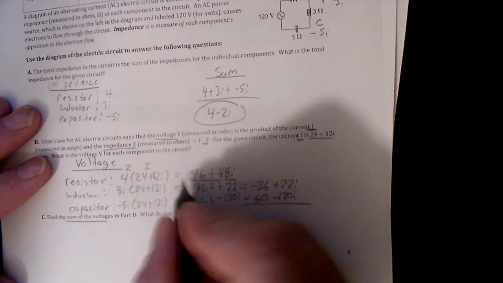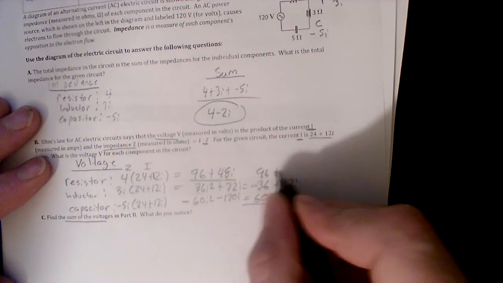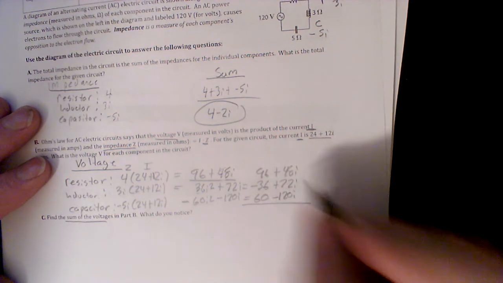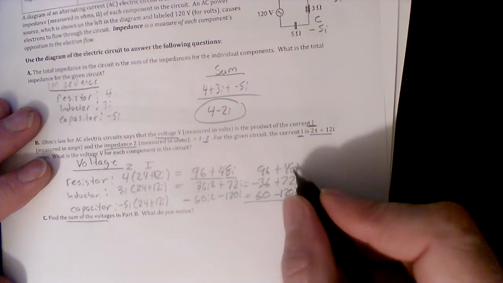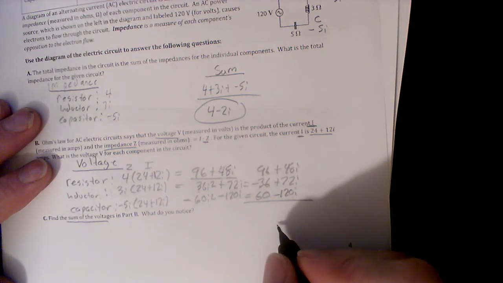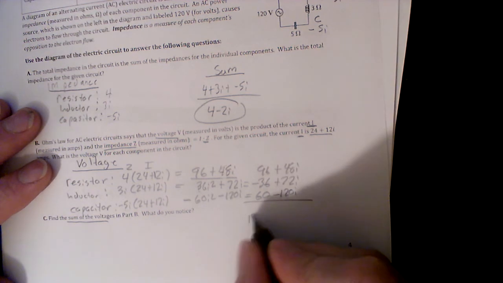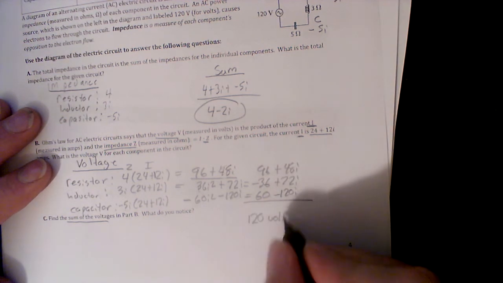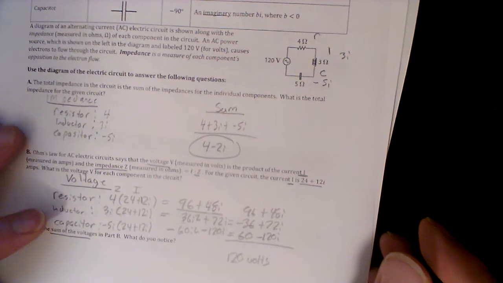So I'm going to bring that 96 right here, I'm going to bring the 48I over here, and we're going to get the sum. Well, if you add all this up, that's 120I and that's negative 120I, so there's no imaginary numbers. And 96 and negative 36 and 60 is 120 volts. And if you'll notice, right here is 120 volts. So it's the total voltage. That's what we notice, all right?